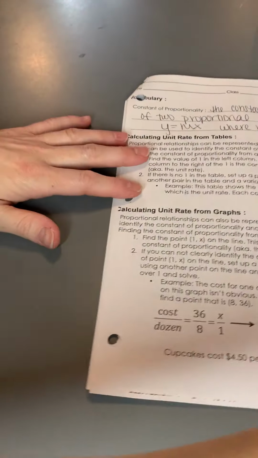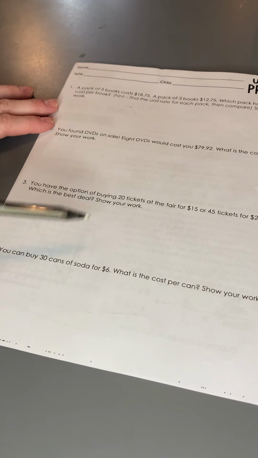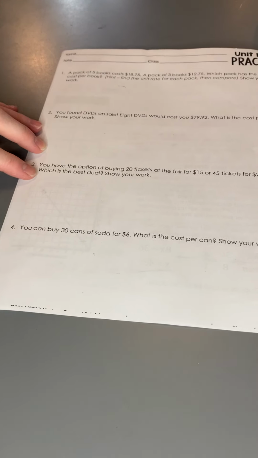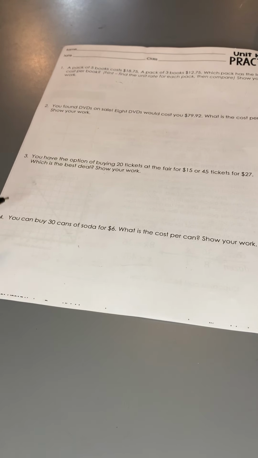So now, posted separately, you have 4 problems to work through for today over unit rate. And then make sure you turn that in.